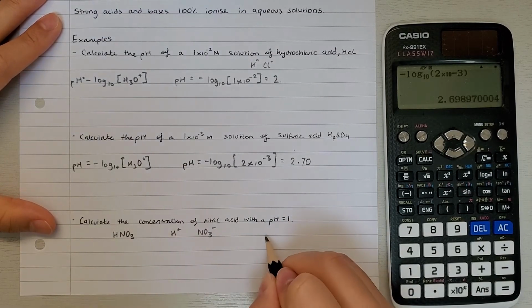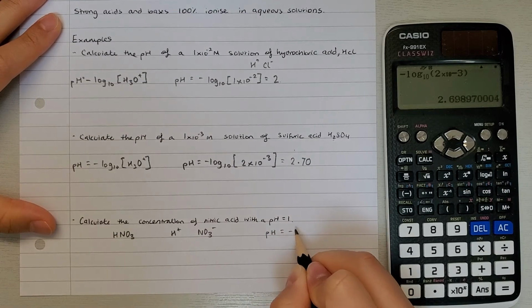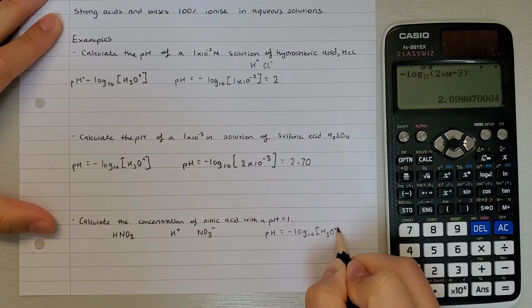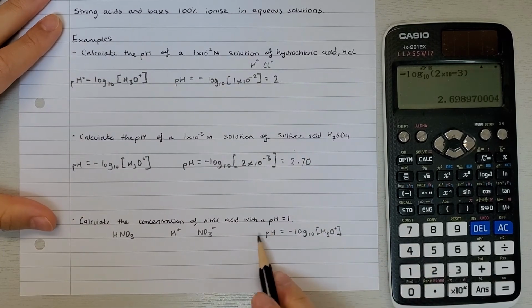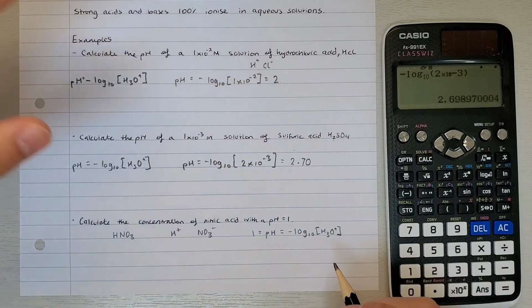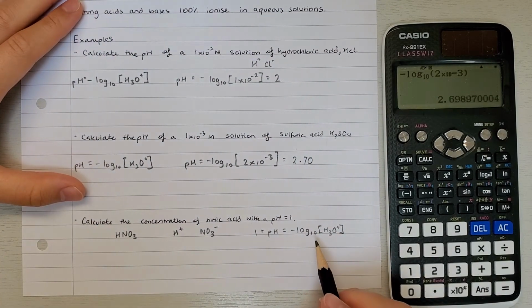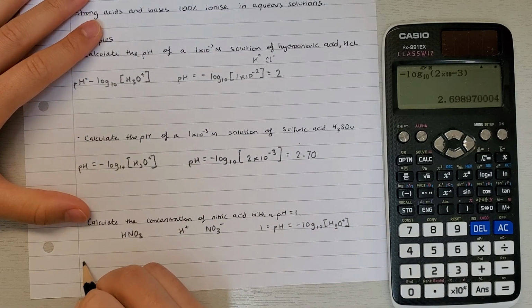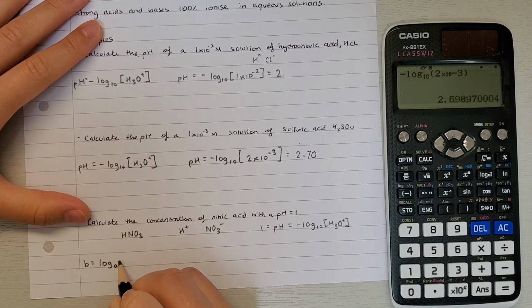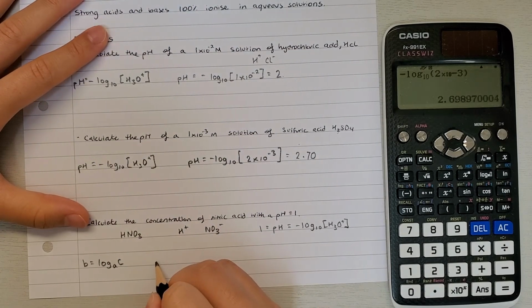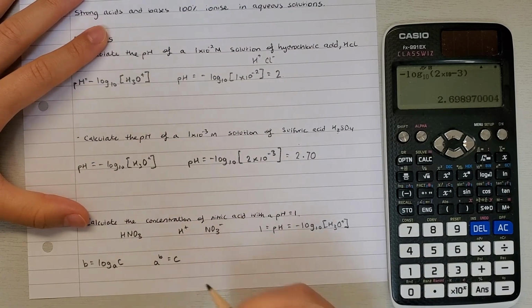We already know that the equation is pH equals negative log 10 of H3O plus. And we know the pH is 1 already. If you know how to work with logs, you basically know that if it was in this arrangement, it would be a to the power of b equals c.